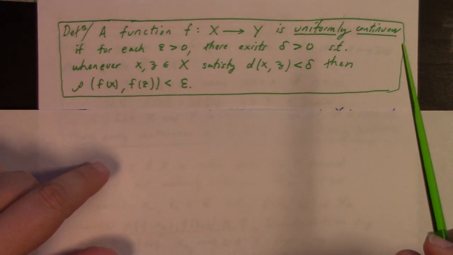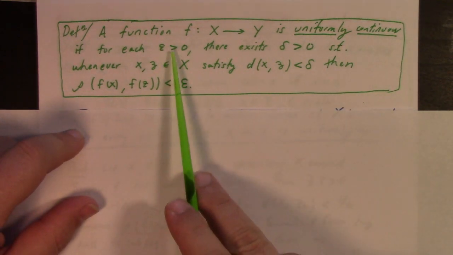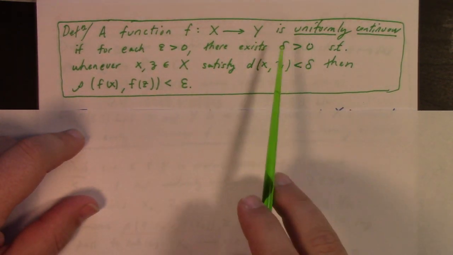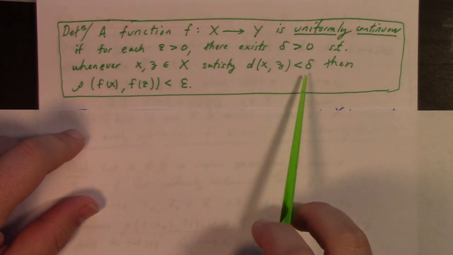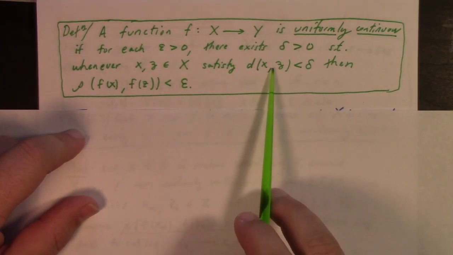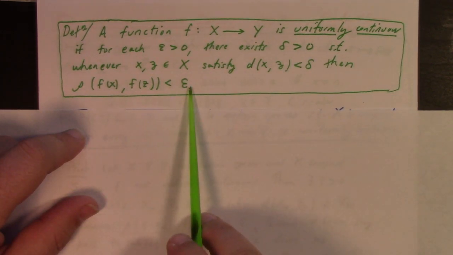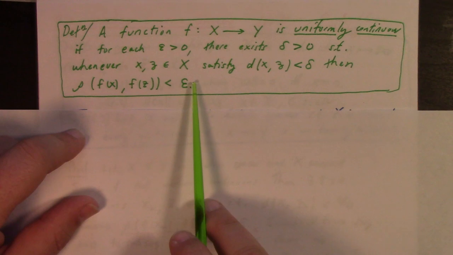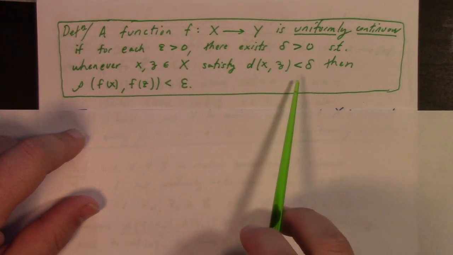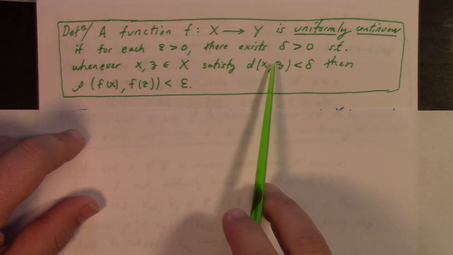What does uniformly continuous mean? Uniform continuity means that for each epsilon greater than 0, there exists a delta greater than 0, such that whenever x and z are within delta units, then the images f of x and f of z are within epsilon units. So the uniform is to say that the delta doesn't depend on the chosen point.